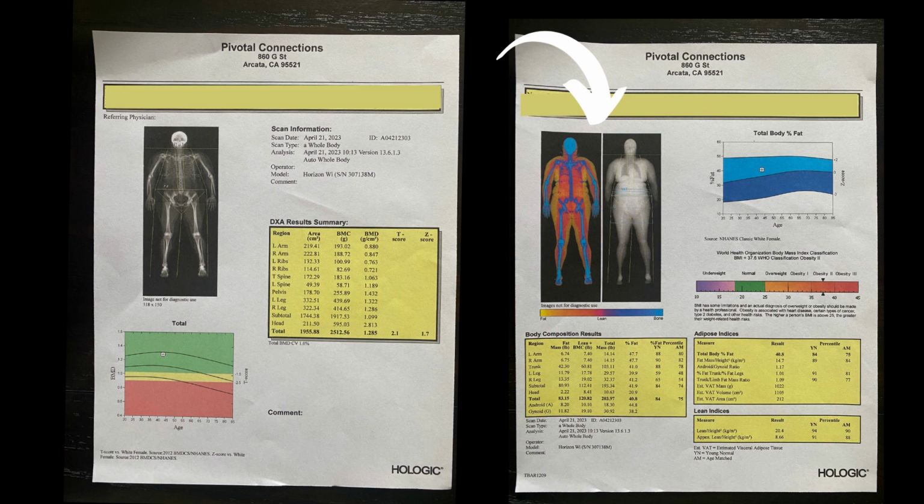We are going to start with the image of the skeleton, which is actually a DEXA analysis of your overall body, full body, kind of a snapshot of your bone health. We're going to start on that page.